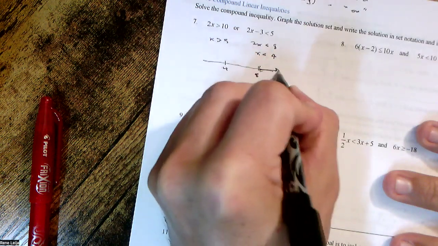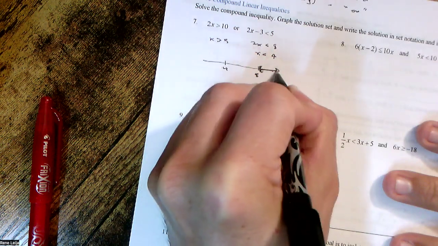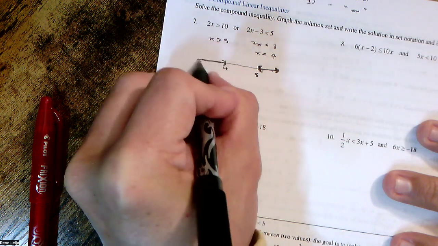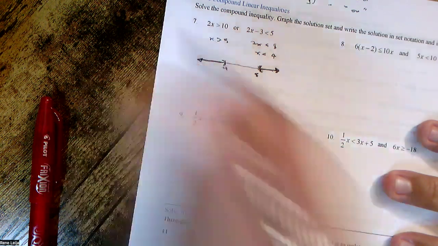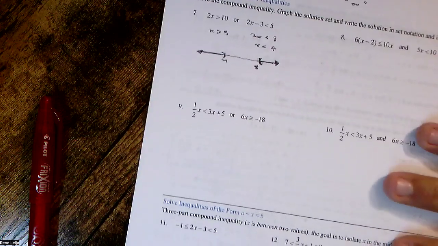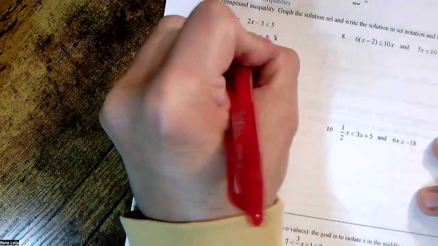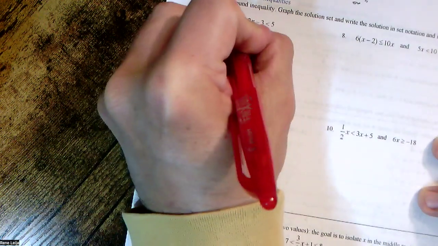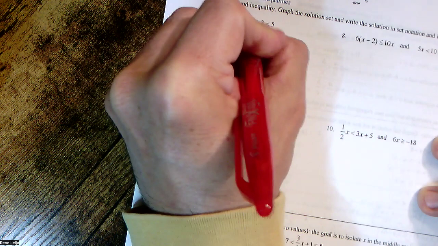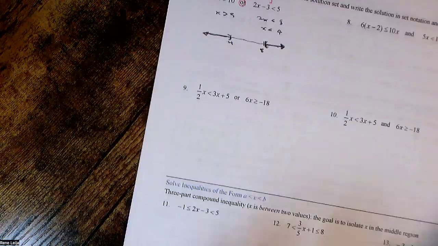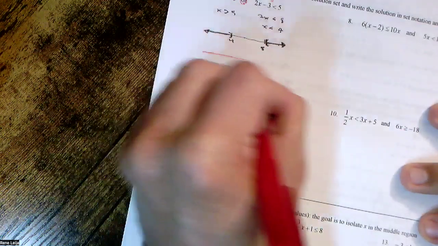So we're going this direction. X is less than 4. We're going in this direction. Okay. Now, we have the compound word or, which means we want everything. So I want everything from both sets. So my answer is exactly what I just drew.